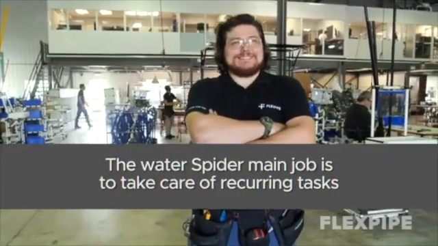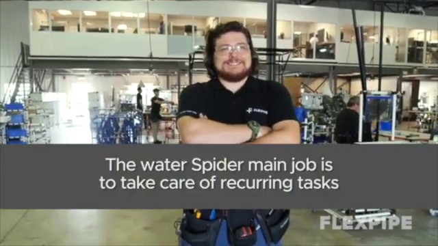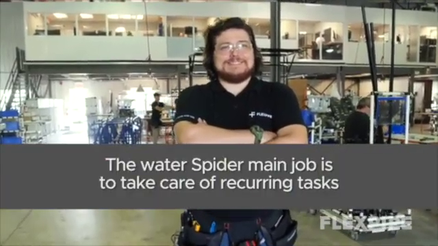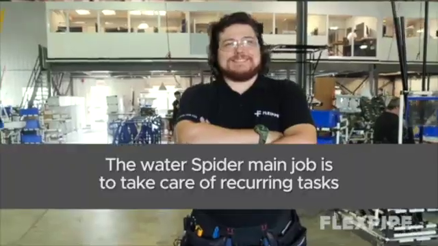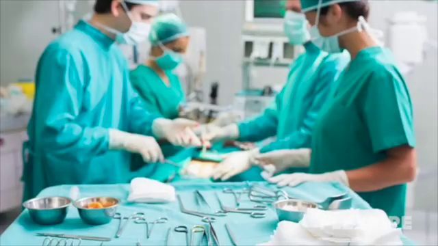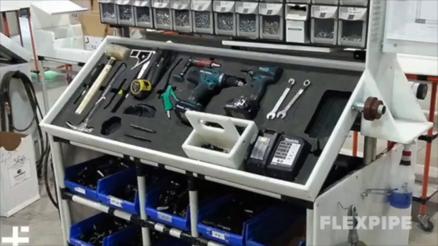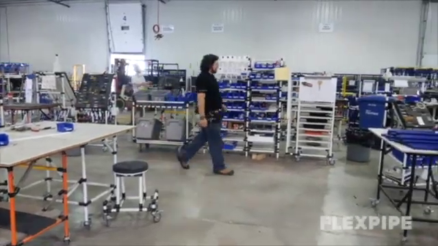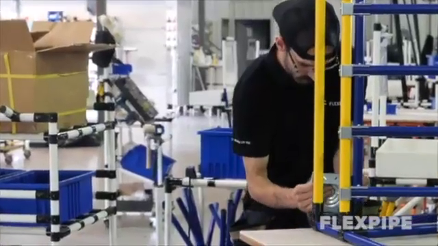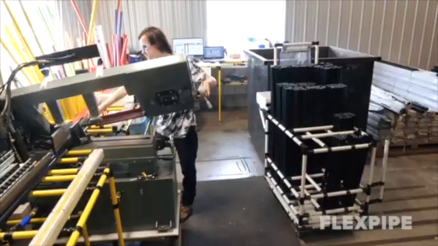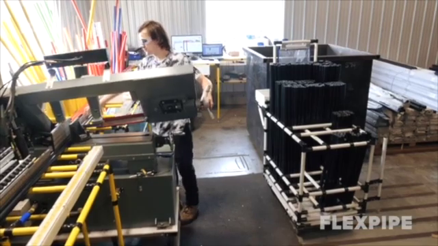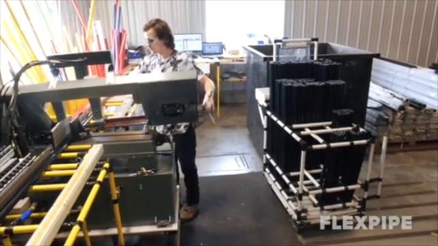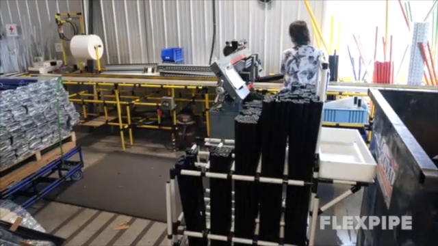A water spider refers to a specific person whose main job is to take care of recurrent tasks, such as supplying materials at workstations and meeting occasional needs around the plant. Similar to the assistance provided to a medical surgeon, the water spider enables the performance of value-added tasks with no distractions. The role of a water spider in manufacturing is often confused with somebody who simply handles material.